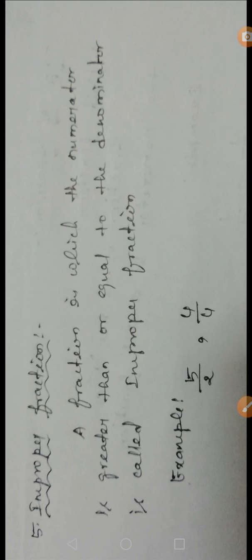Then one more type, improper fraction. How to identify an improper fraction? A fraction in which the numerator is greater than or equal to the denominator is called an improper fraction.